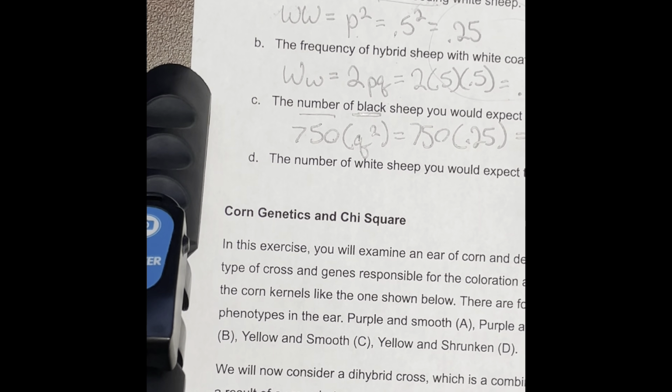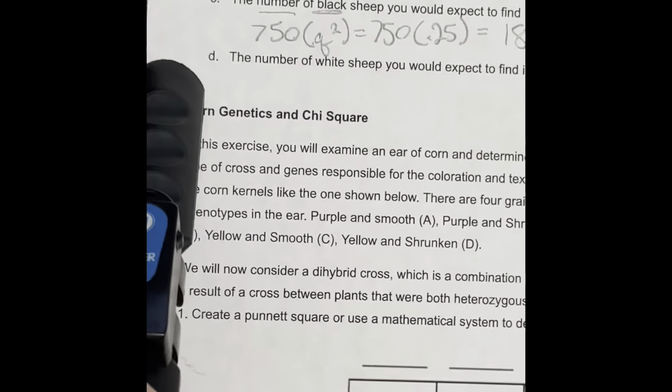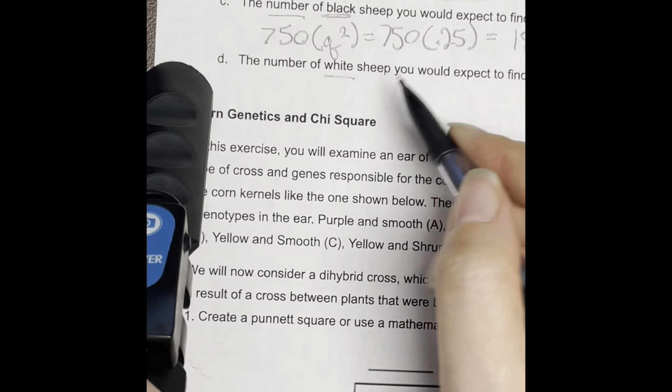You cannot really have half of a sheep though, so we're going to call that about 188. On the quiz, it probably has the decimal, but in reality, we can't have half of a sheep, so we're going to say 188.